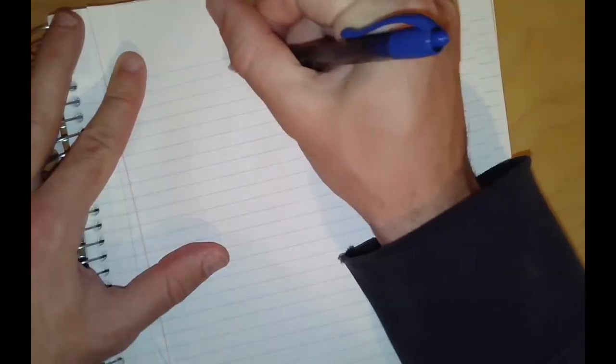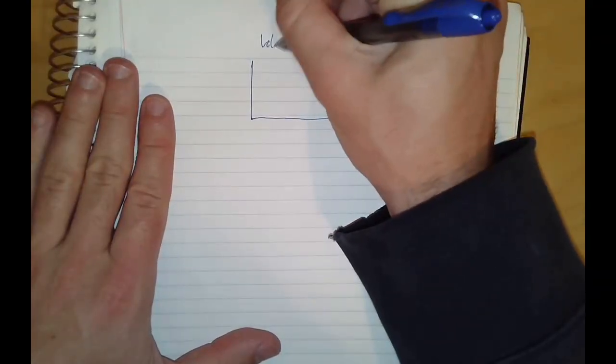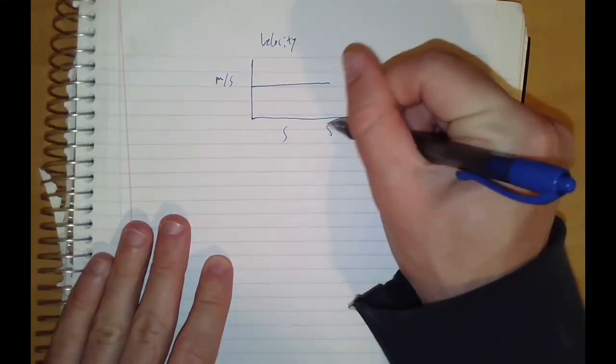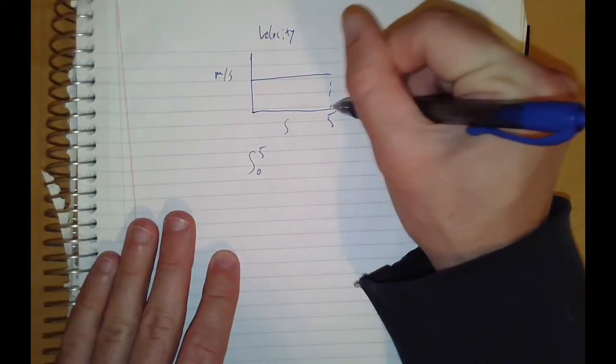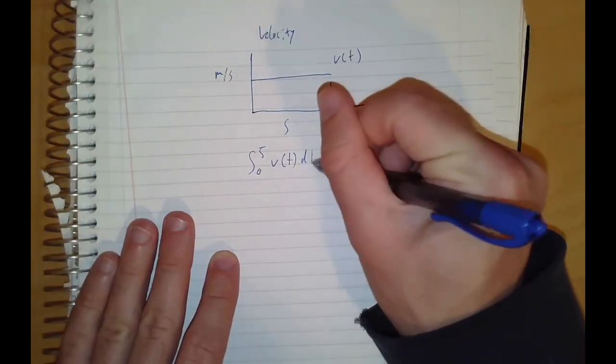I'm just going to start big picture, kind of where we left off last class. Last class we talked about finding the area under the curve. So let's say we are measuring something like velocity and we have meters per second on the left and seconds on the right, and we had a straight line and I asked you to find the integral from 0 to 5 of v of t dt.